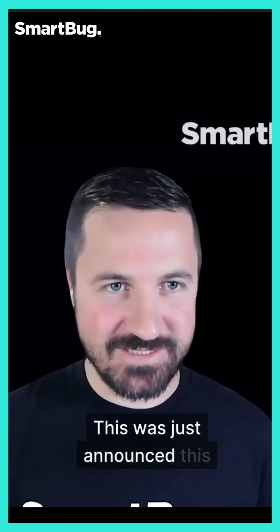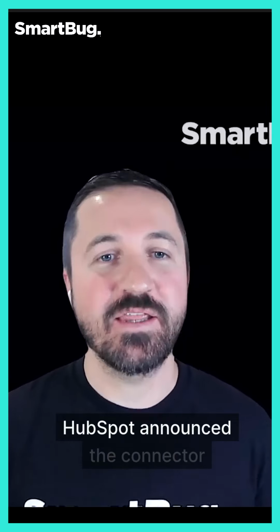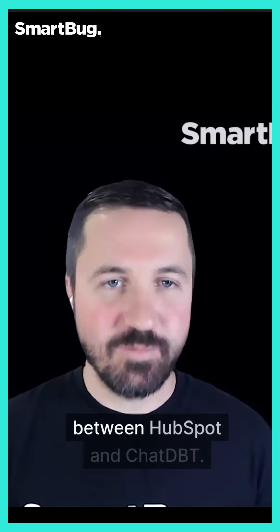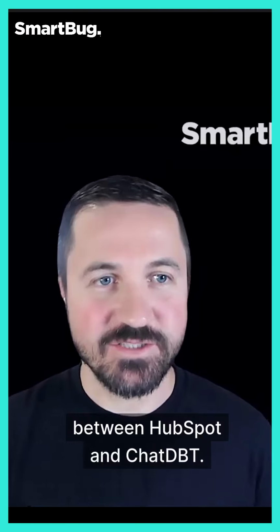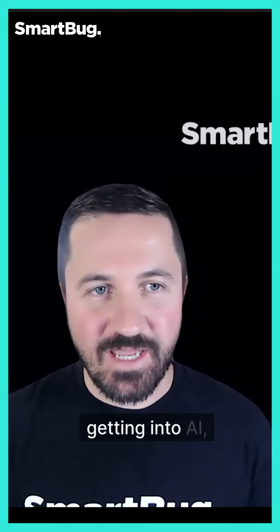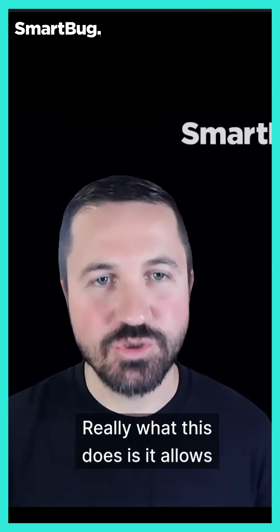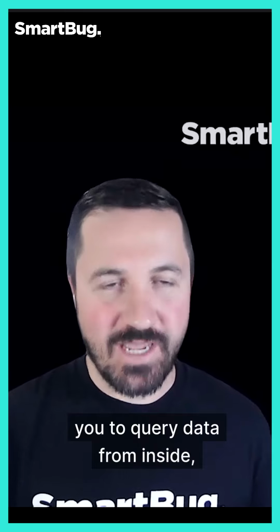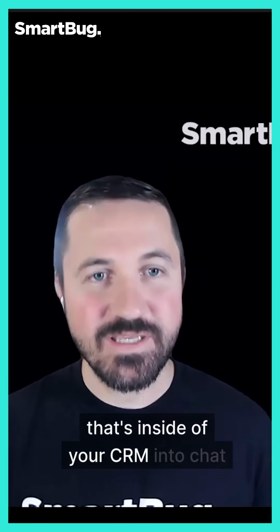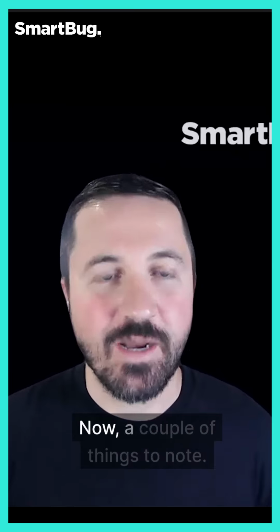This was just announced this last week. HubSpot announced the connector between HubSpot and ChatGPT. For those of you that are getting into AI, what this does is it allows you to query data that's inside of your CRM into ChatGPT. Now, a couple things to note.